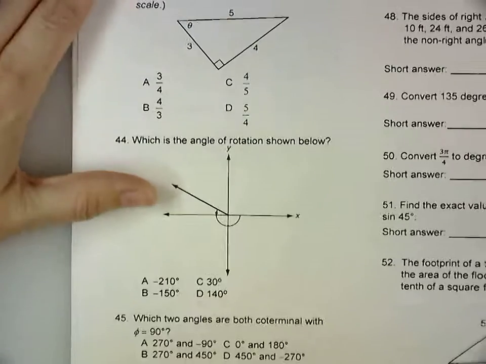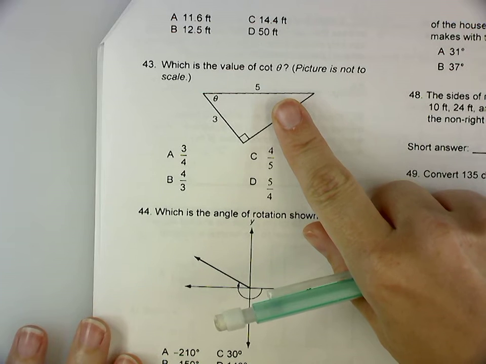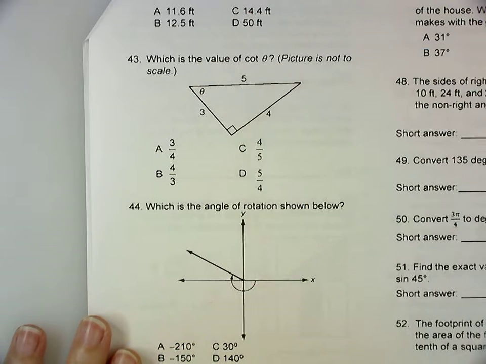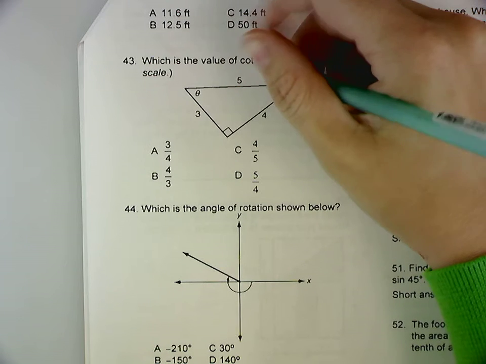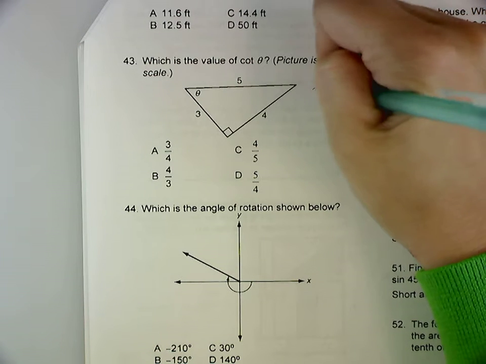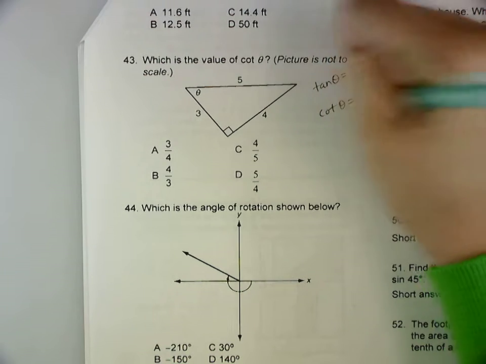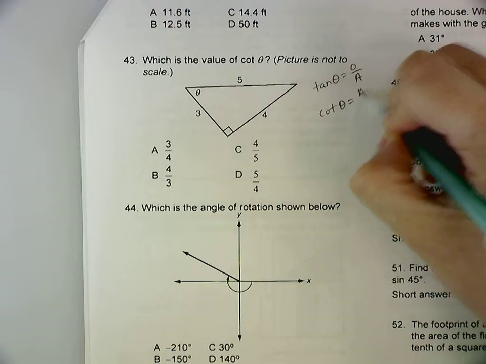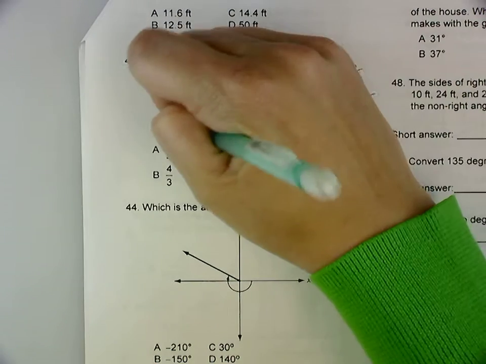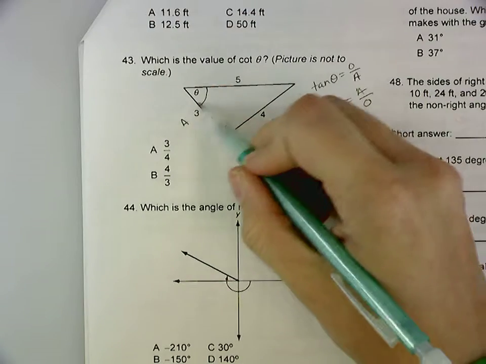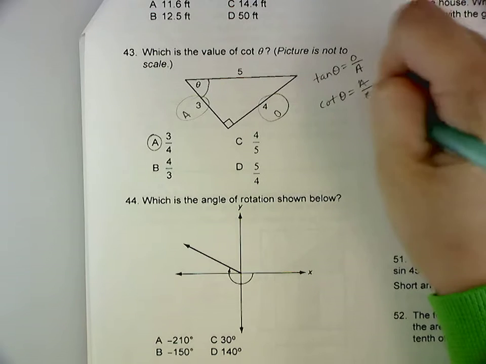Okay, so do you guys remember how to find the value of the cotangent? Isn't that like 1 over the... Yeah, exactly. So remember that they're the reciprocals. So if the tangent of theta is O over A, the cotangent of theta is what? A over O. So this is your theta. This is going to be your opposite side. This is your adjacent side. So it would be 3 over 4, which is going to be A. So A over O would be 3 over 4.